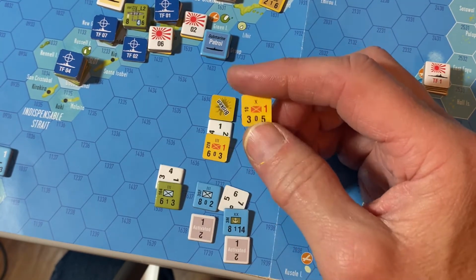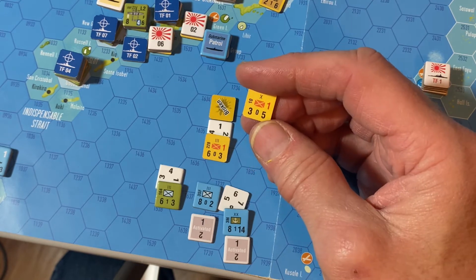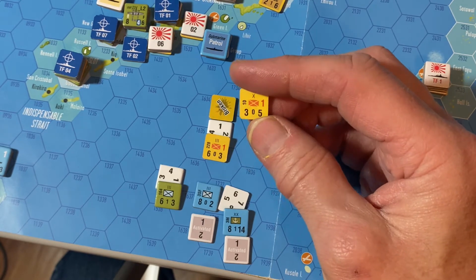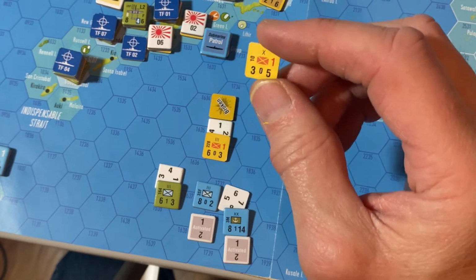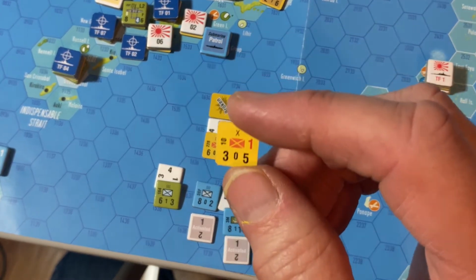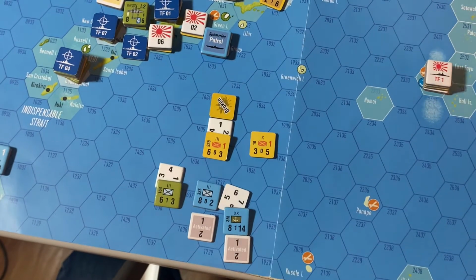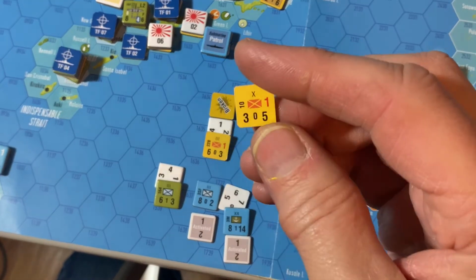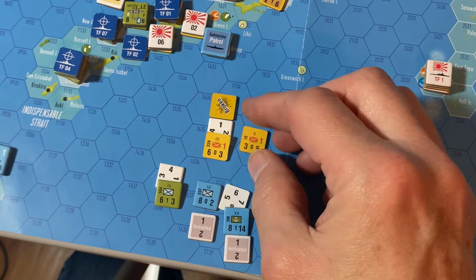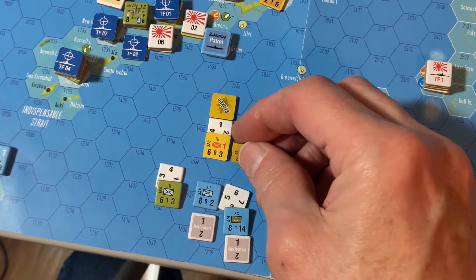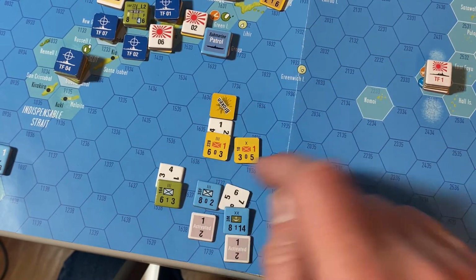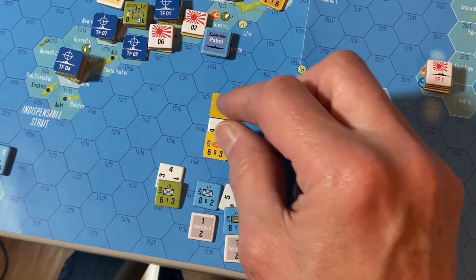And it ended up happening that it didn't really matter, but so this was the lead unit. It has 5 steps as opposed to 2 for this, and at this point they're the same troop quality because this one's halved, being broken.